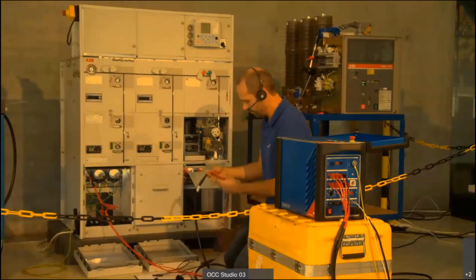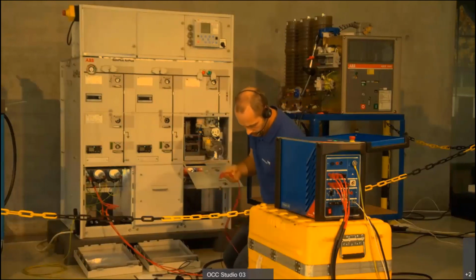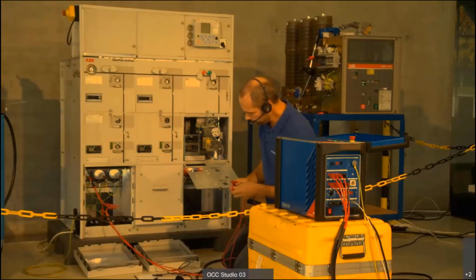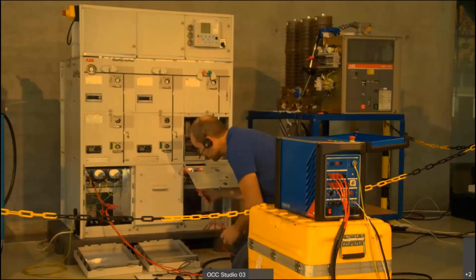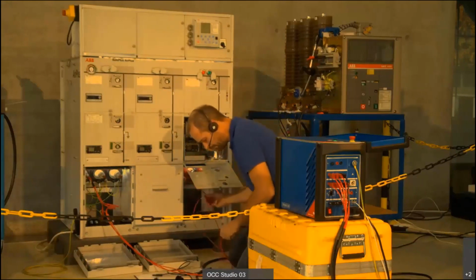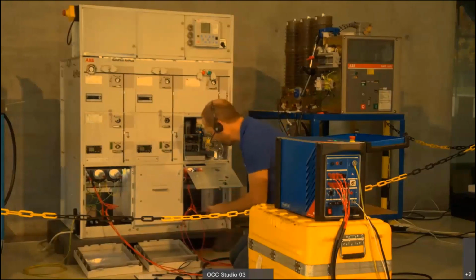So on the other side, we have the B's, B1, B2, B3. They go in here. And connecting the other side of the same phase, and then we're measuring the voltage drop, which is B4 and BN.